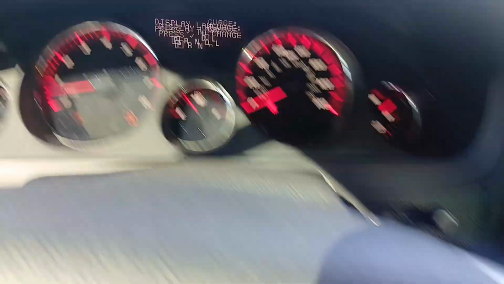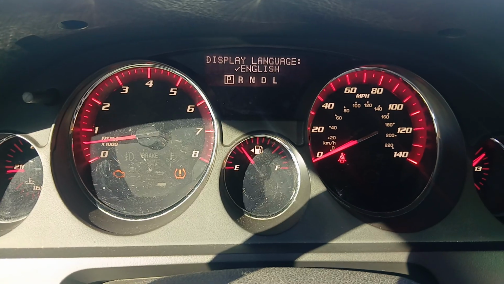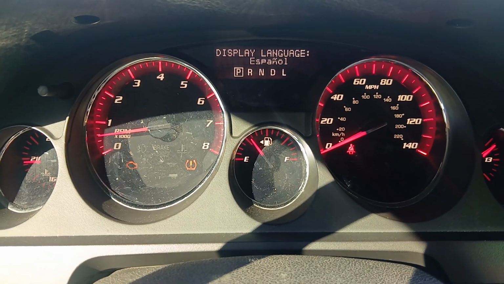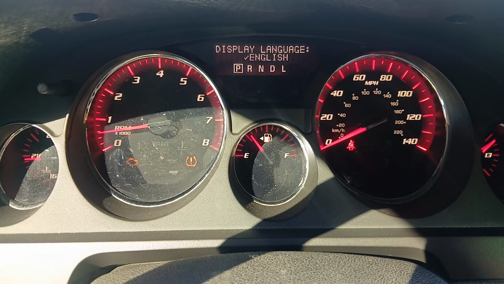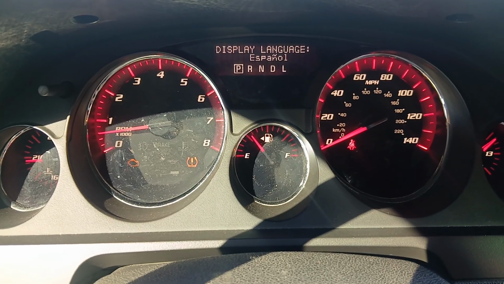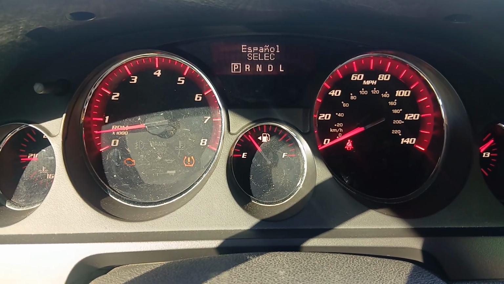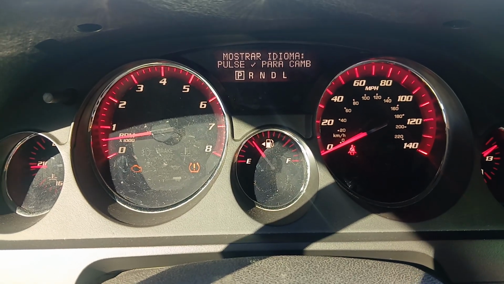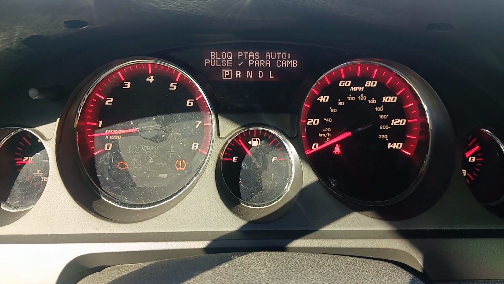Language there, so I'm going to now push the check button. So check. And then the second button again to scroll between the options, English, French, or Spanish. No change. Let's say we want Spanish. We'll hit check again, and then check again, and there we go. Now it's in Spanish.